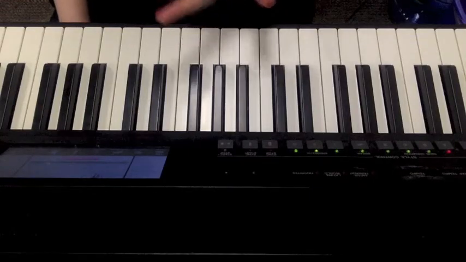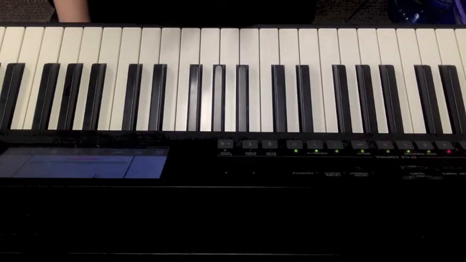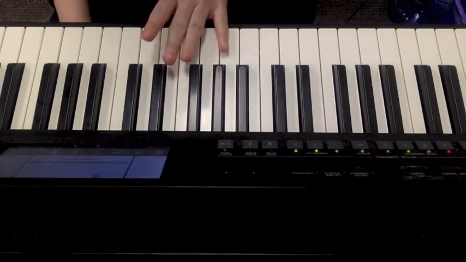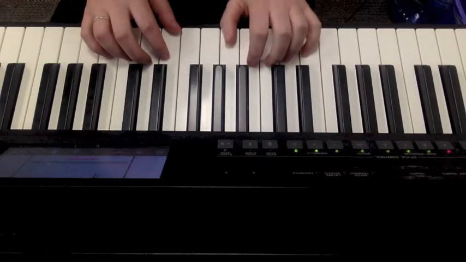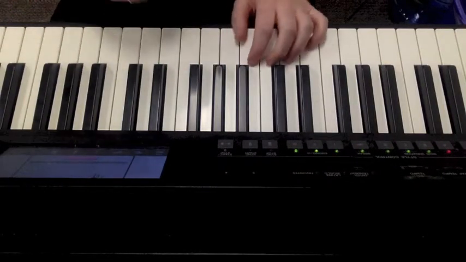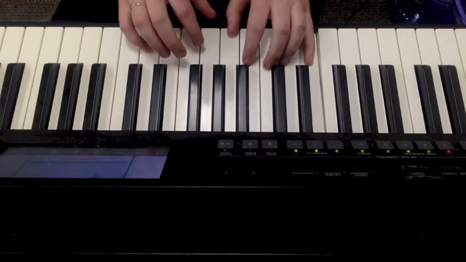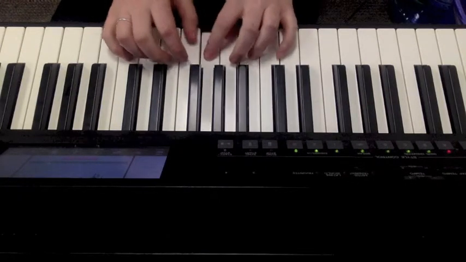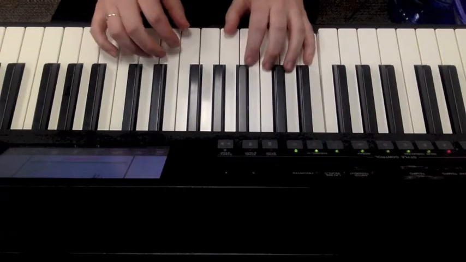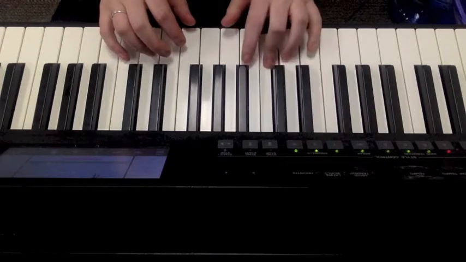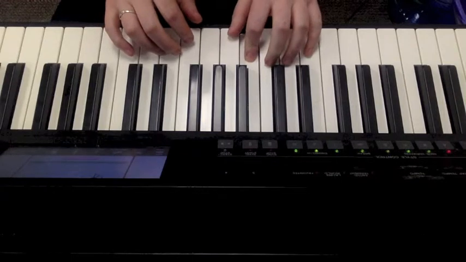Another really common scale that's used in the Impressionist era is the pentatonic scale. There are two possibilities for a pentatonic scale, depending on which notes you decide to skip. Here we're skipping the F, that half step.